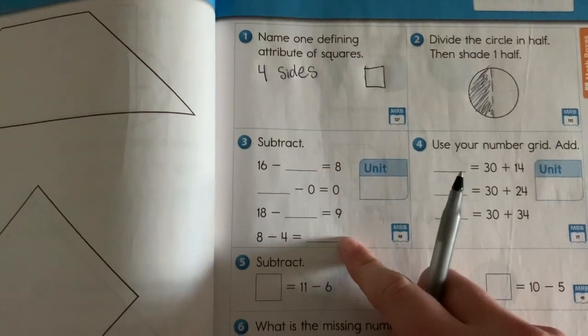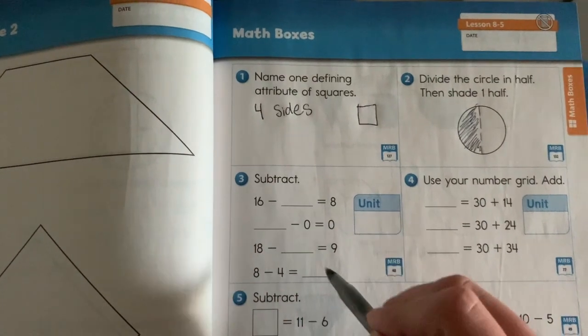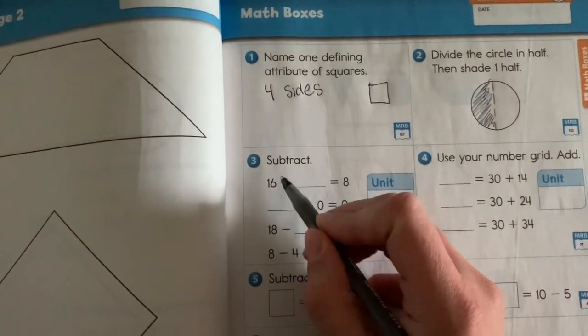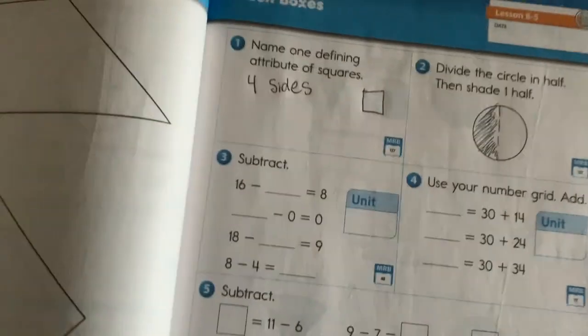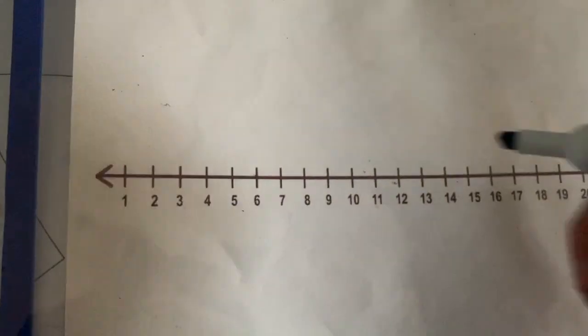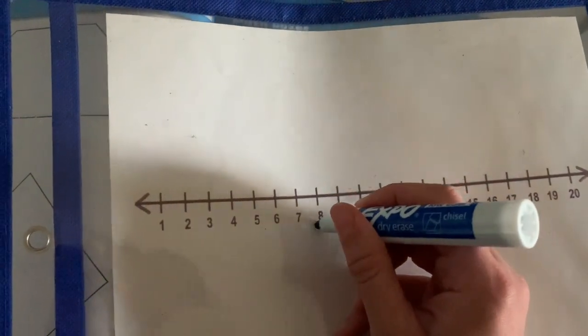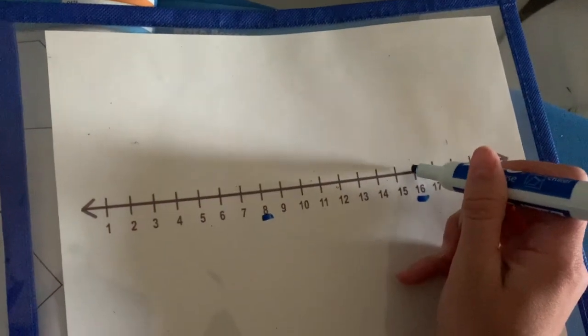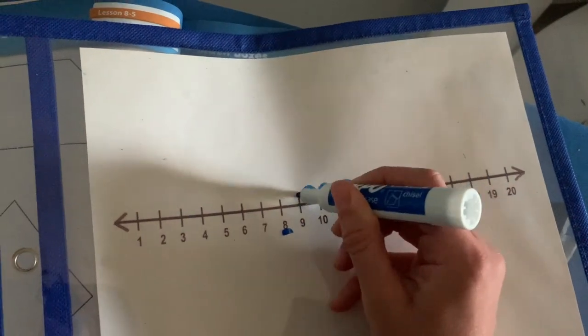All right, number 3. So here are some kind of tricky subtraction problems with different numbers missing. So this one, 16 take away something equals 8. I'm going to look at my number line for this. So 16, hop back to 8. I'm going to count how many hops I do. 1, 2, 3, 4, 5, 6, 7, 8. Oh, right, that's one of my doubles facts. 8 plus 8 is 16. I almost forgot.